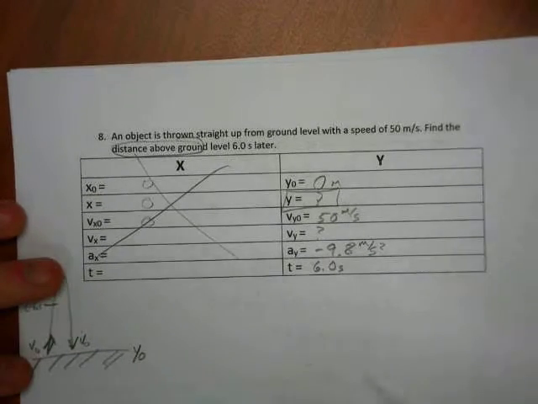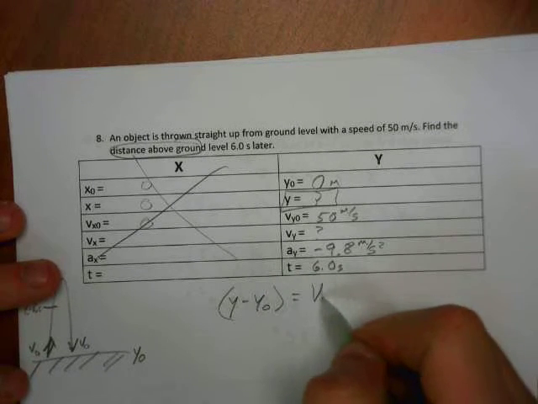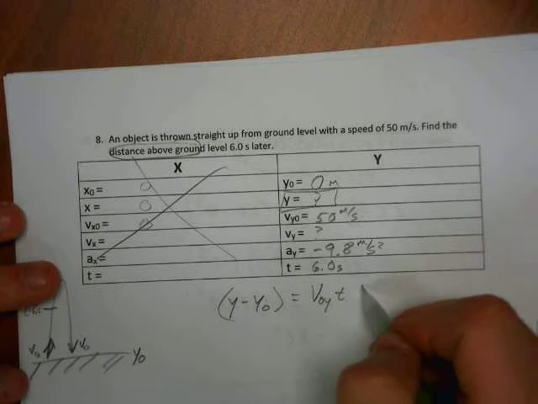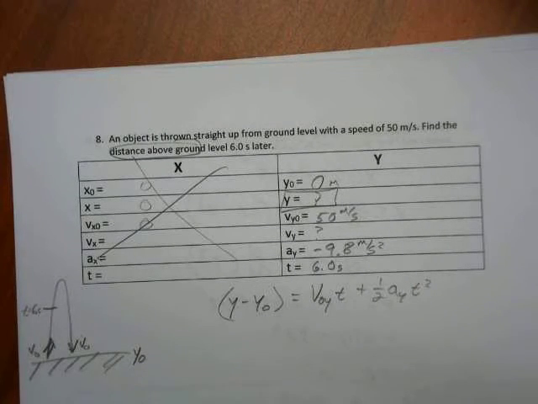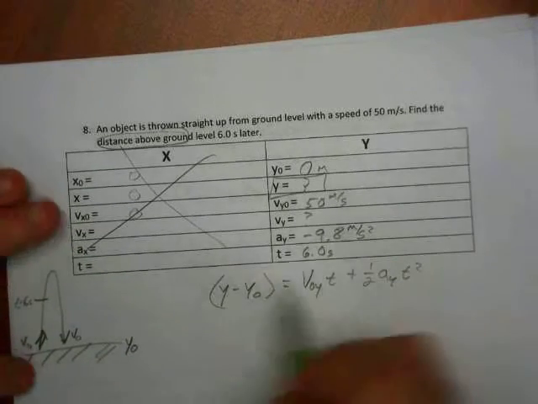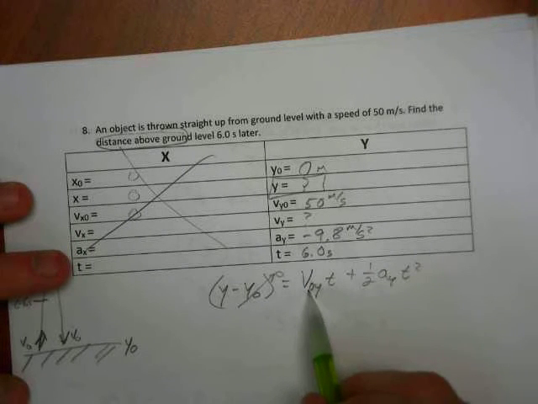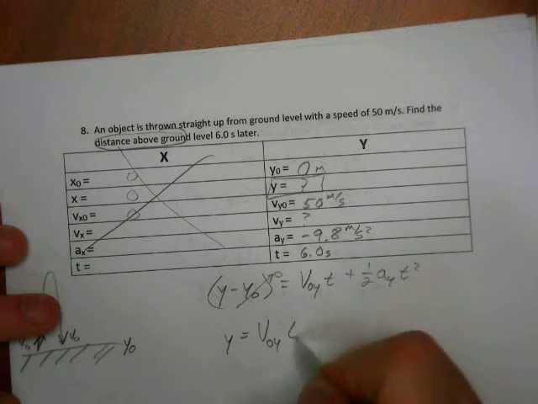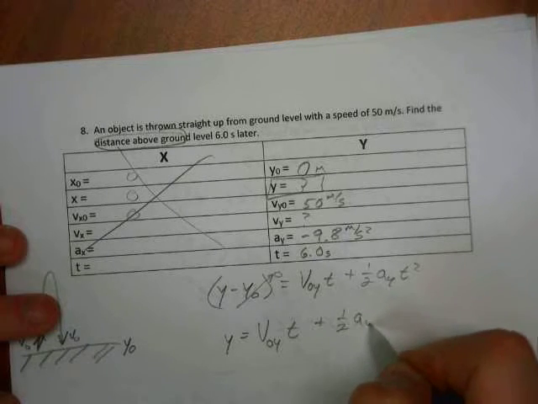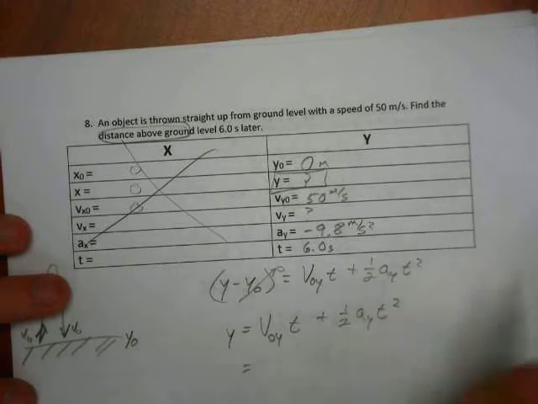So I'm probably going to start with my favorite equation. y minus y0 equals v0y t plus 1/2 ay t squared. Let's see, we have everything we need. We have y0, that's going to be 0. We have the initial velocity in the y direction. We have the acceleration. We have time. So, it's already algebraically formed for us with the unknown variable isolated and on the left side of the equation. So this is just a matter of plugging in numbers.